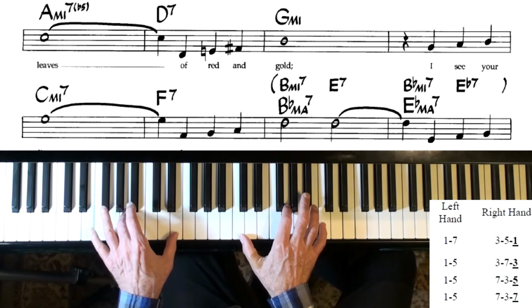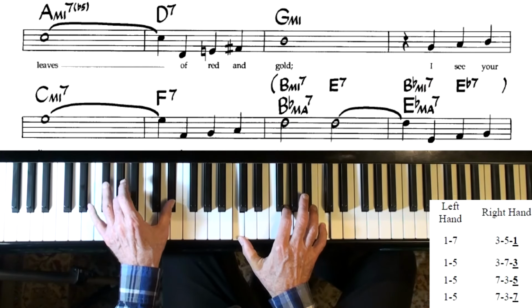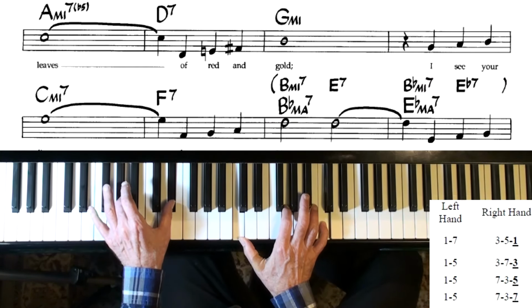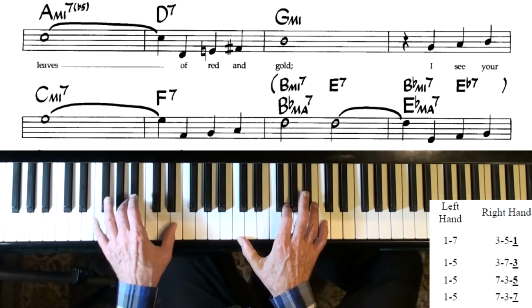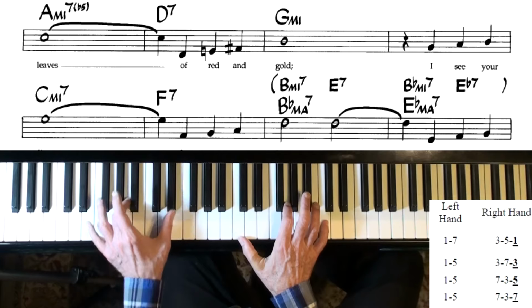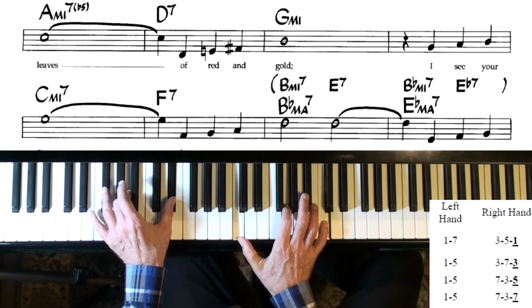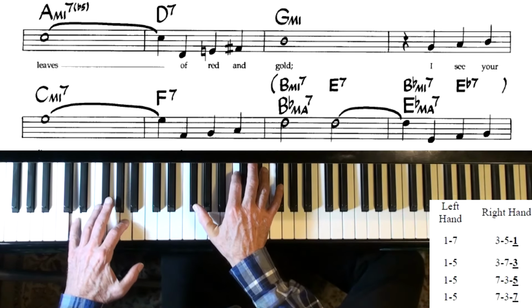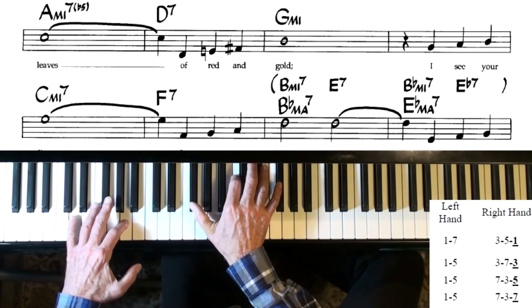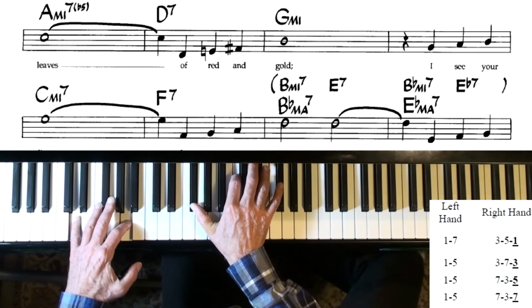It's a minor 7, but with a flat 5. And you see, once you know these basic formulas, it's pretty easy to alter them a little bit for some of the other chords. A minor 7th, A minor 7 flat 5. And then I'm going to use the same formula again with the 3rd on top, root, 5, 3, 7, 3.